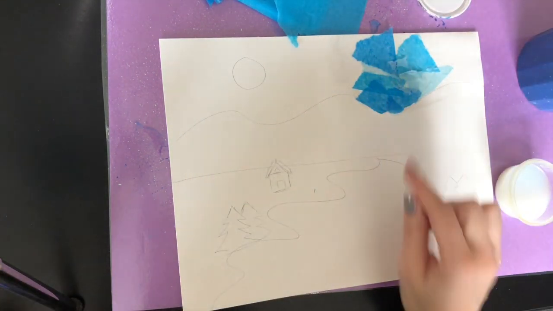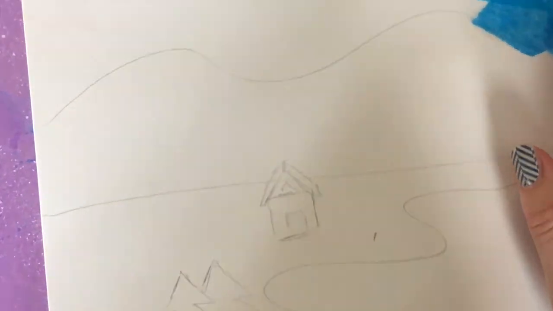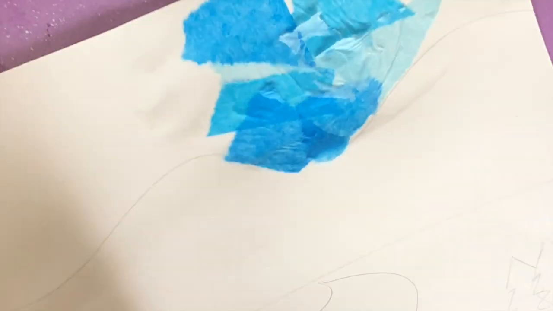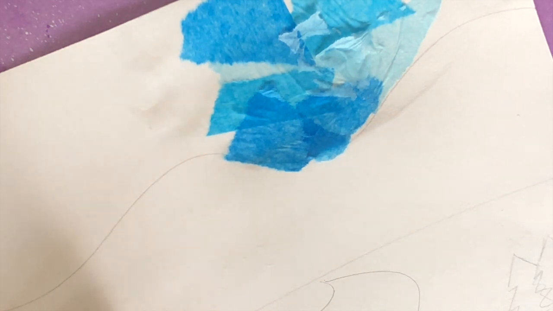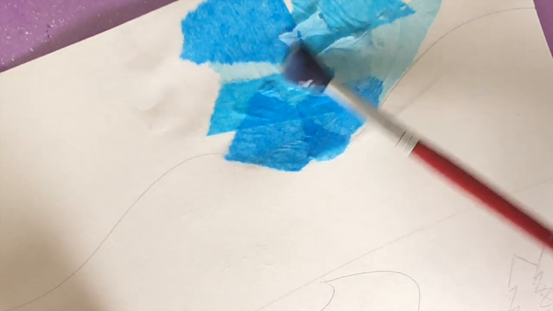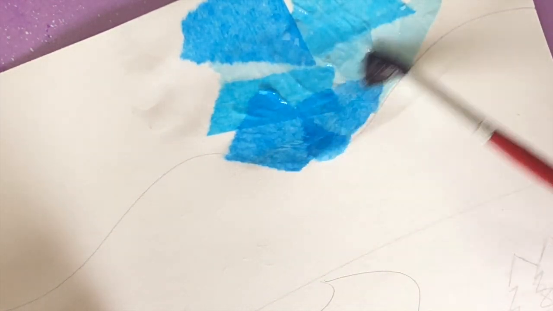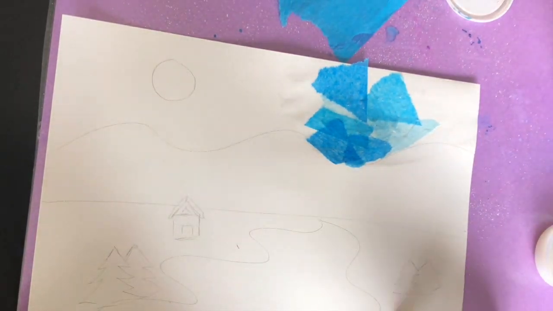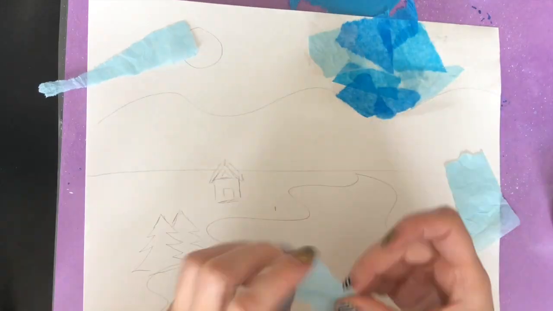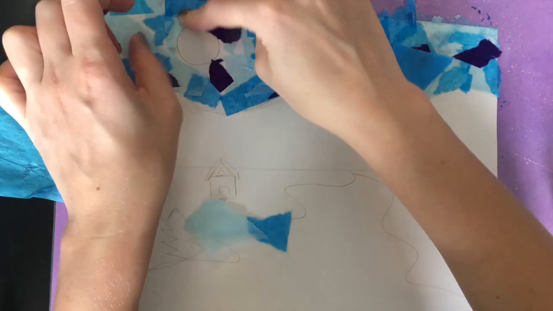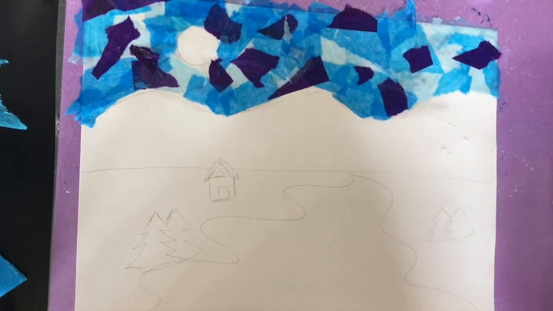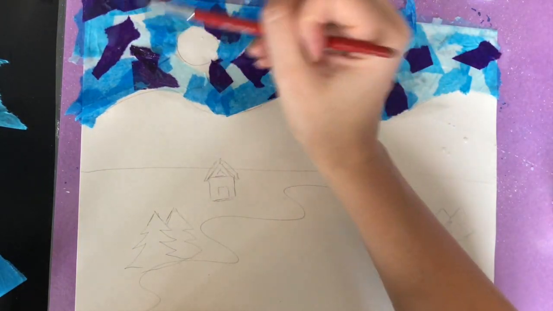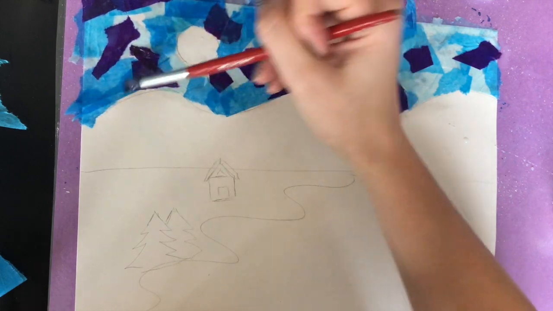If you notice, like here for example, my tissue paper is sticking up a little. So what I can do is once again wipe off my paintbrush, get some glue on there, and just paint over the glue so it's all staying down. Okay? So I'm going to keep working on this to show you how to do it. Okay, once you're done with one section, just try to coat over it all with glue to make sure that it's going to lay down and stick there.